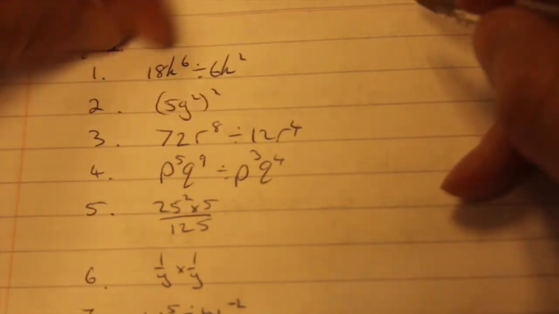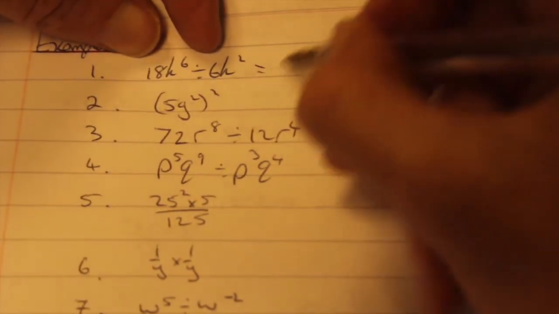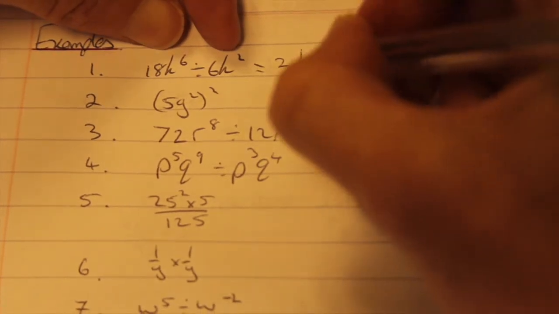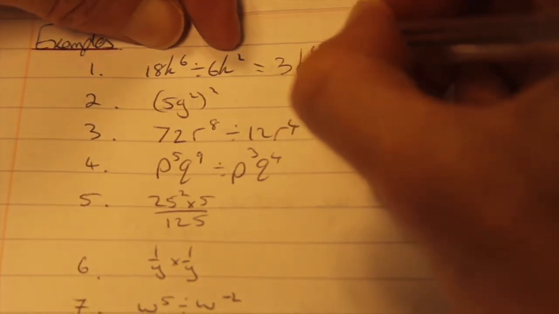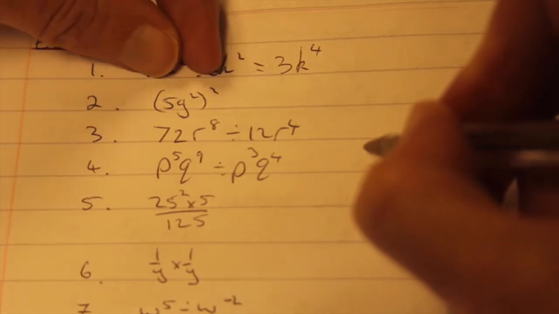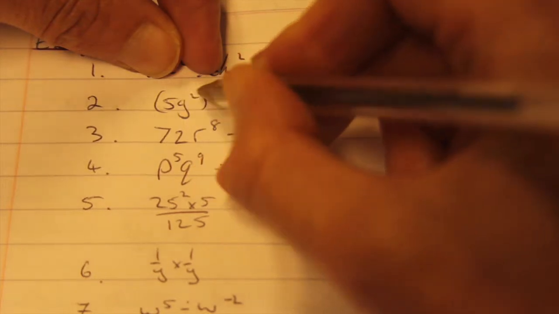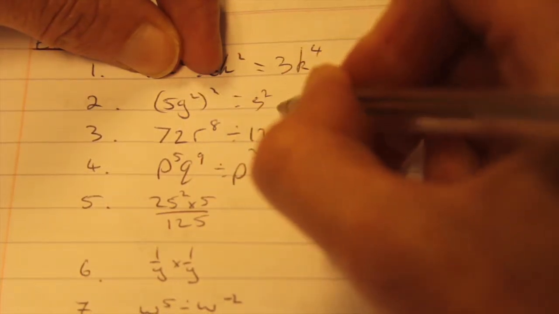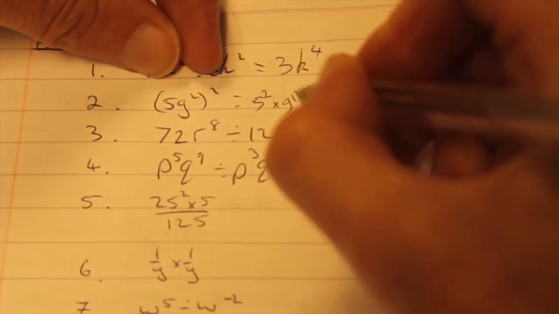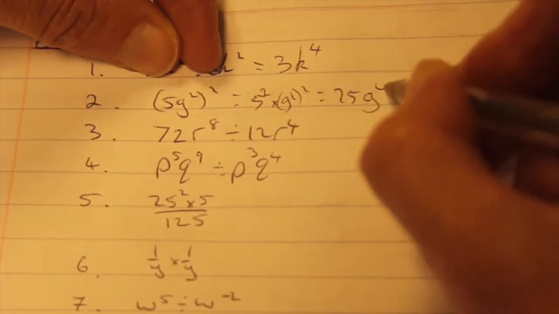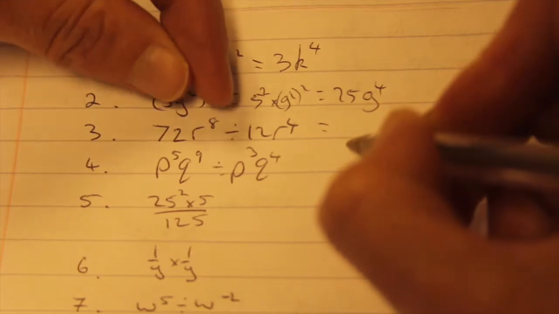So, simplifying. Do your numbers first. It's 3. You're dividing those letters, you subtract the powers. 6 take away 2 is 4. Number 2. Make sure when you're taking your squared through, you take it through to both terms. So that's 5 squared times g squared squared. So it's 25. Power to a power means multiply, to the power of 4.